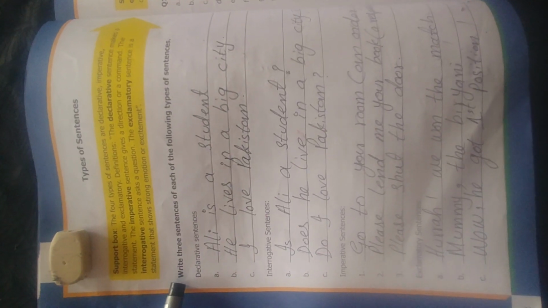Look at this exercise. In this exercise what we have to do is write 3 sentences of each of the following types of sentences. The first one is declarative sentences. Declarative sentences make a statement. For example, Ali is a student. He lives in a big city. I love Pakistan. These are the examples of declarative sentences.